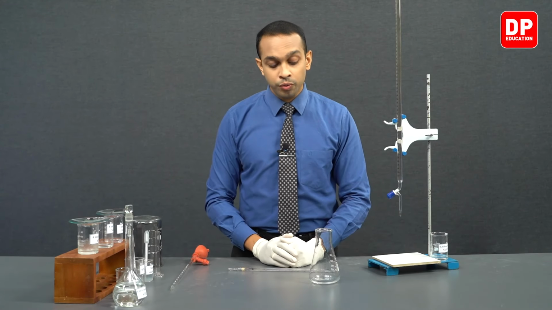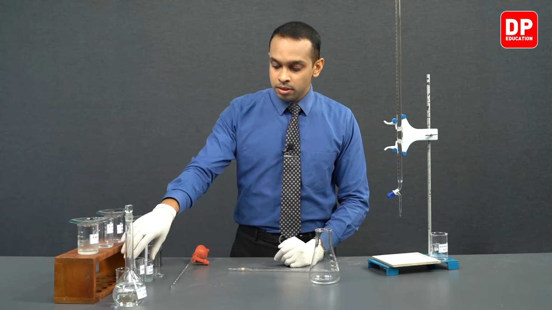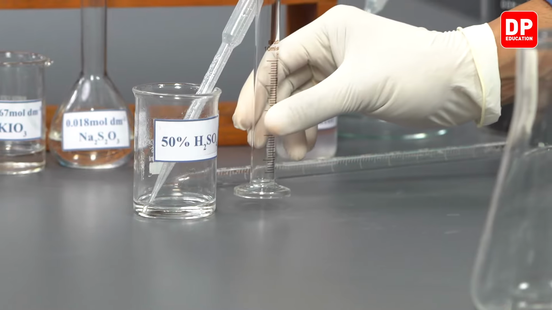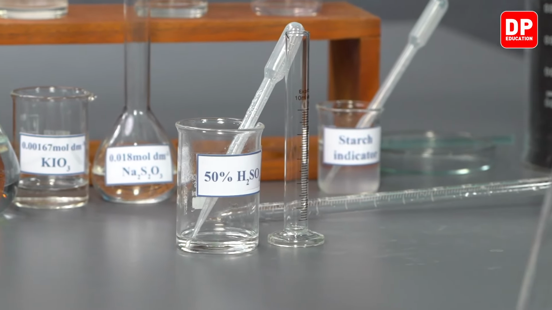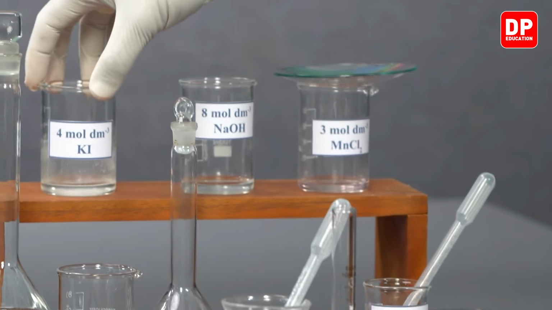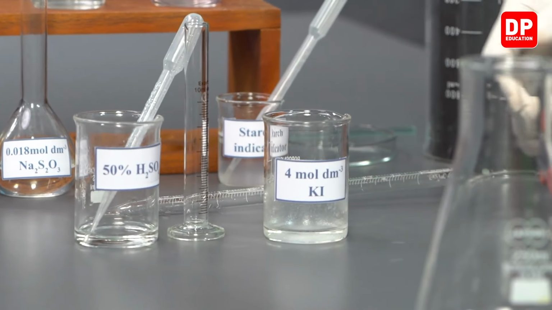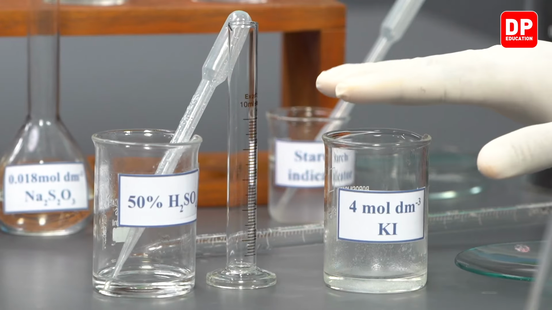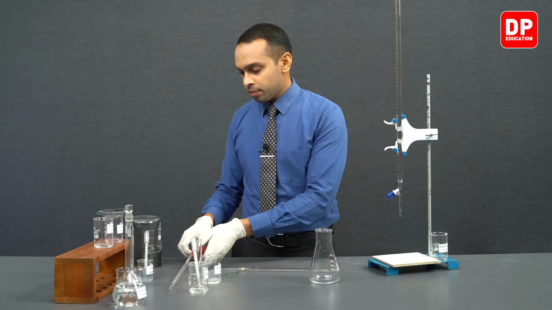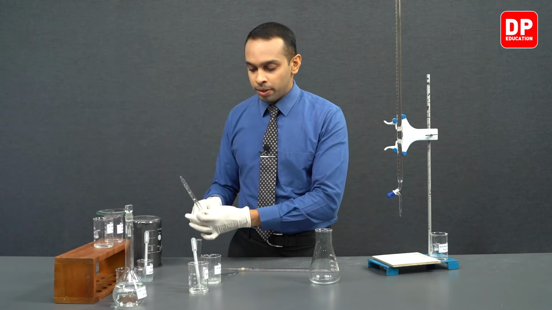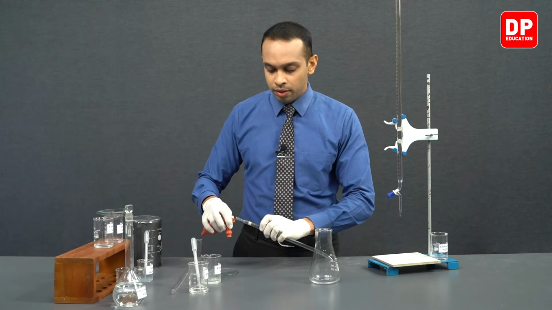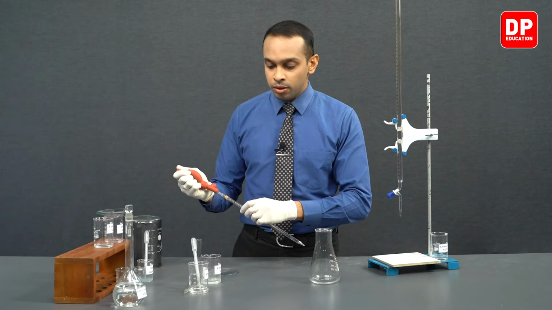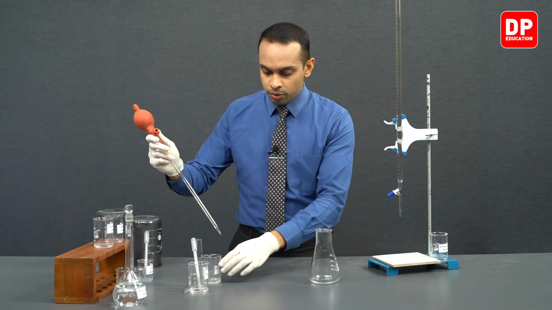After doing so, we need to proceed to add sulfuric acid and potassium iodide into the reaction mixture. So we are going to measure 1 cubic centimeter of potassium iodide first. We can use a graduated pipette for that as well. We'll be using another clean graduated pipette, and we are going to measure exactly 1 cubic centimeter of potassium iodide here.